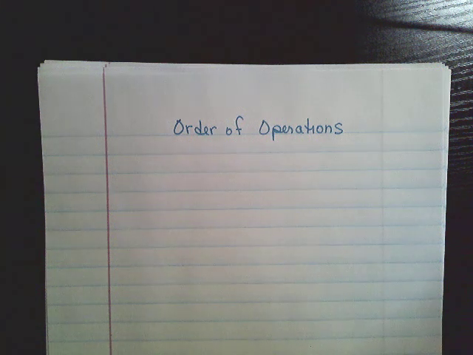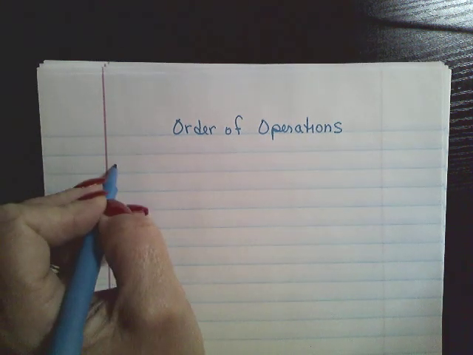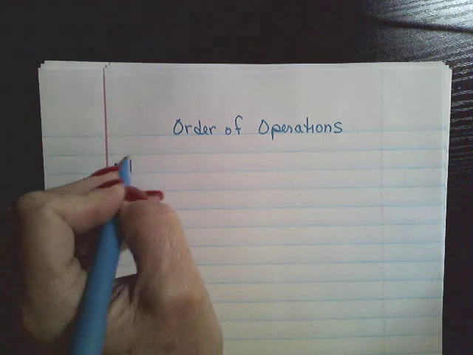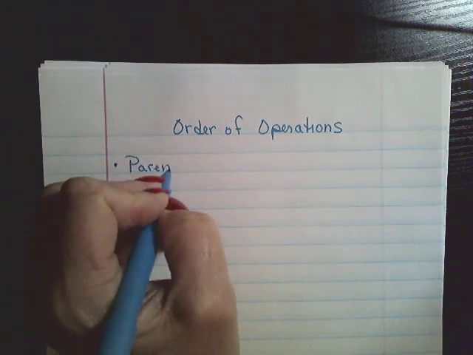Okay, today we're going to discuss the order of operations, and there is a certain process that you need to follow in order to solve operation problems. So the first thing we want to do is solve anything that has parentheses.